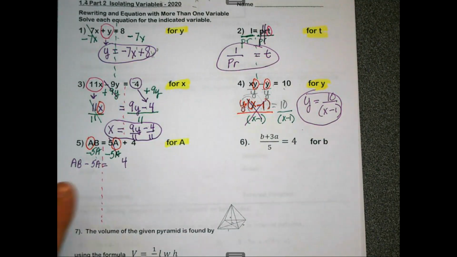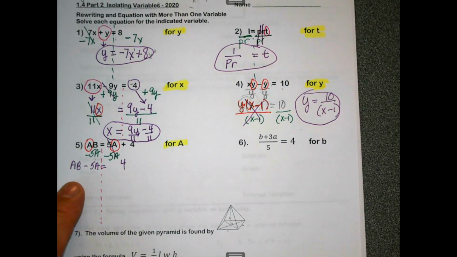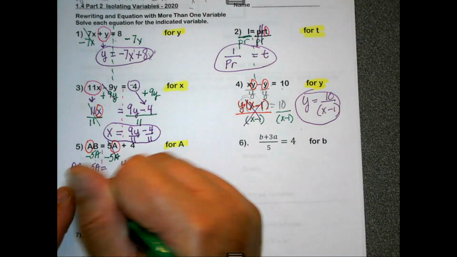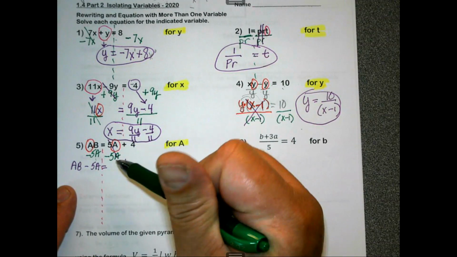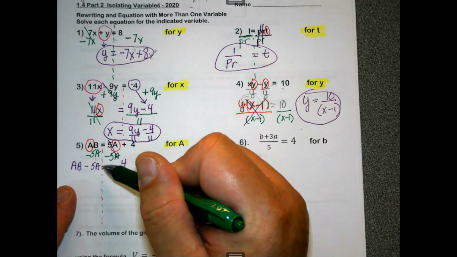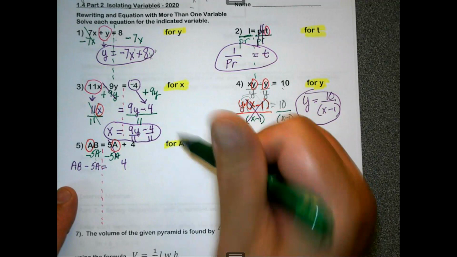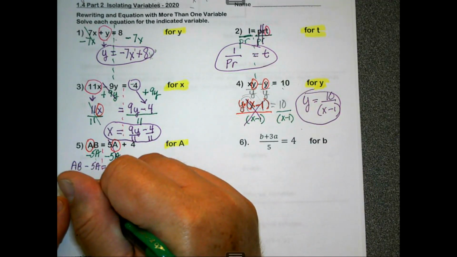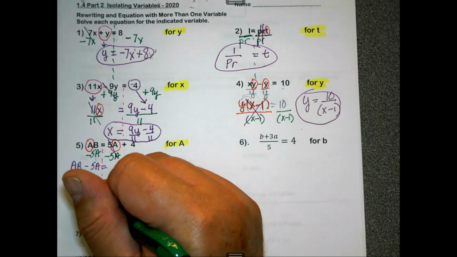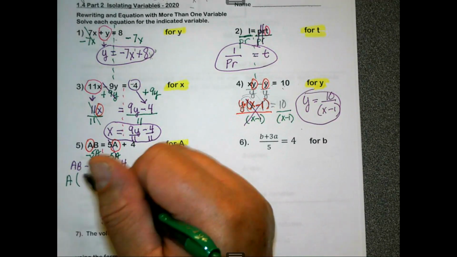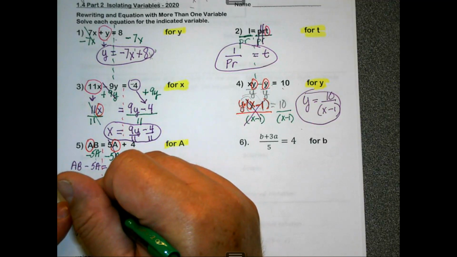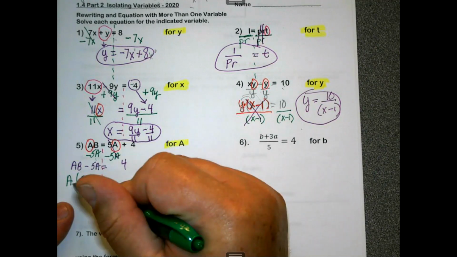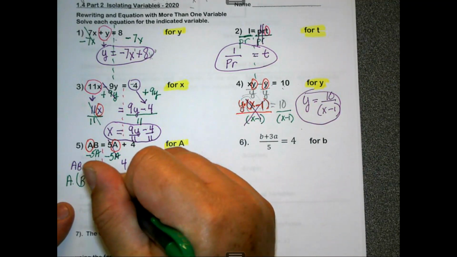Now I have both terms on the same side, and they both include an A. So whatever these have in common is what I'm going to take out. Lucky for me, it's the A. So AB divided by A, because we're undistributing, right? Distribute uses multiplication. AB divided by A, I'm dividing the A out, I get a B. 5A divided by A gives me 5.